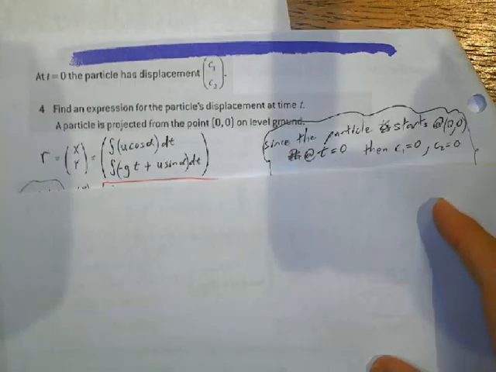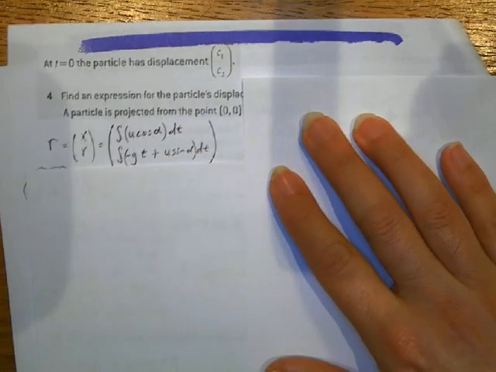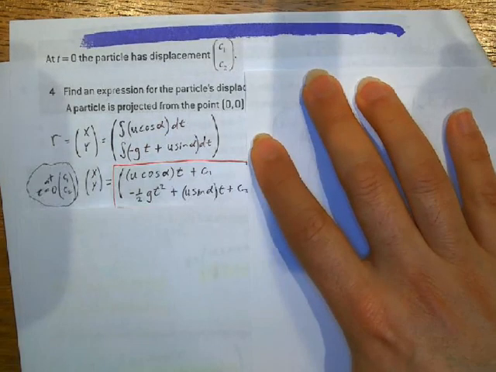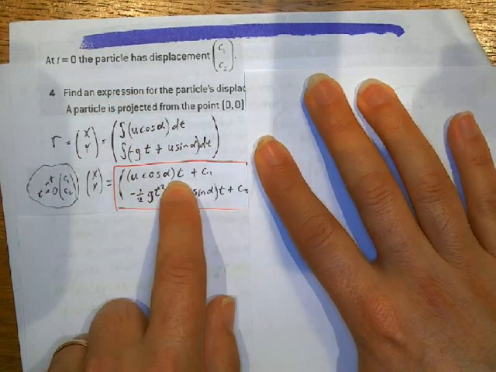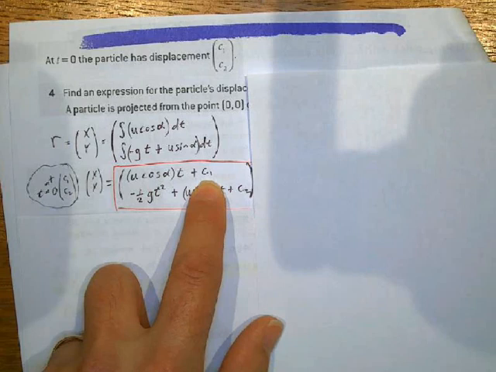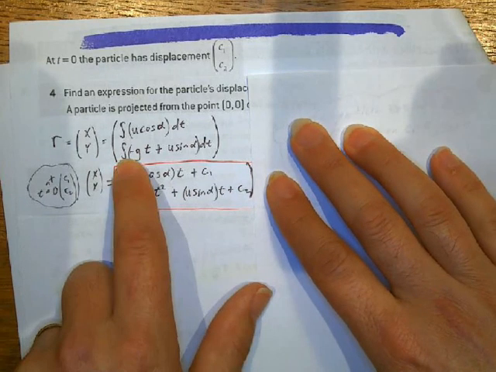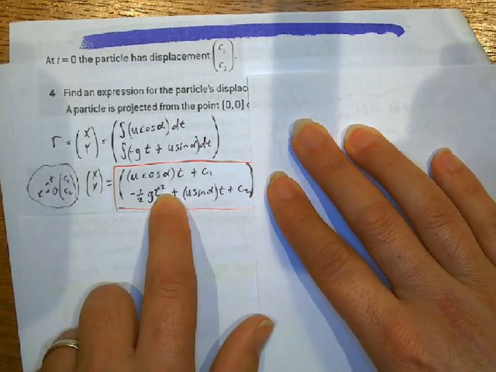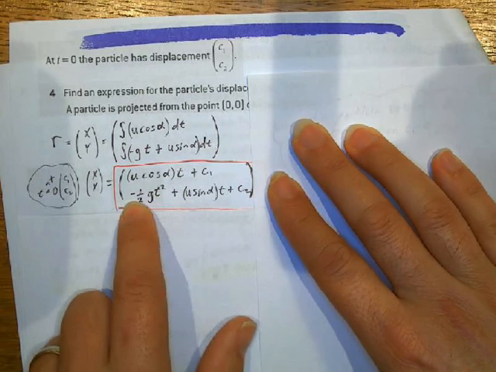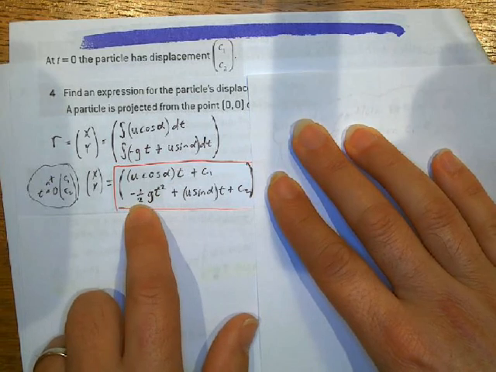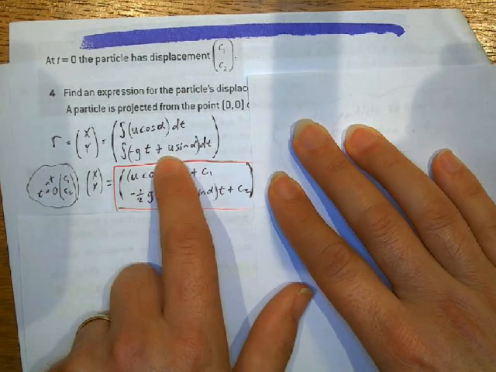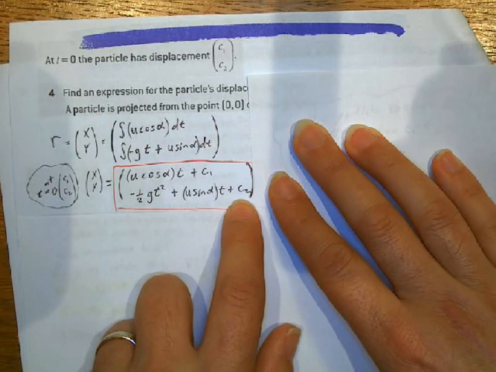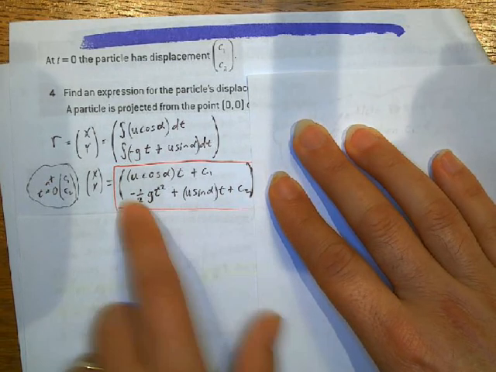The antiderivative of u cosine alpha is going to be u cosine alpha t, and then plus c subscript 1, and then the antiderivative of negative gt is going to give me the power of t becomes 2, so I'm going to have to put a 1/2 in front. Okay, and then the antiderivative of u sine alpha becomes u sine alpha t, and then we have to put plus c. That's our constant for the y direction.